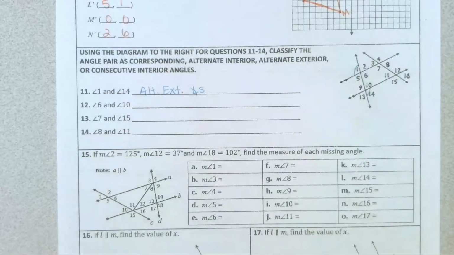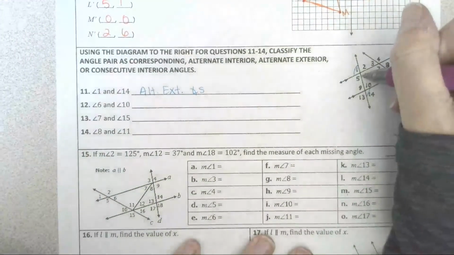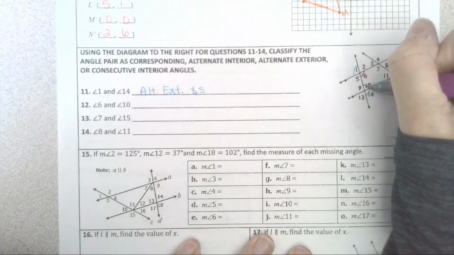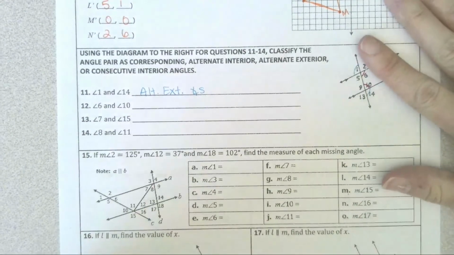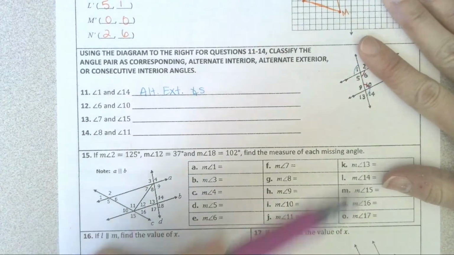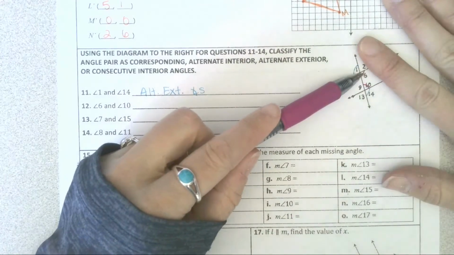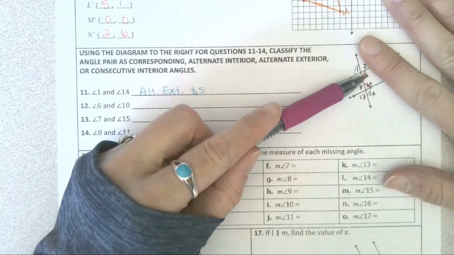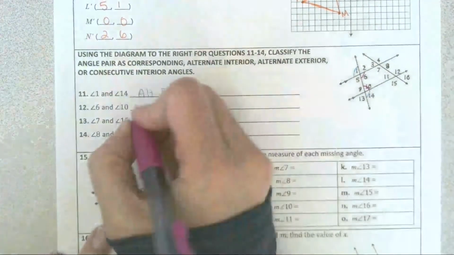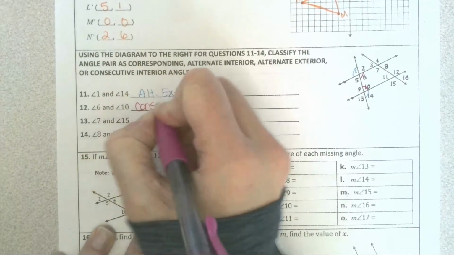Okay, let's look at number 12, 6 and 10. So angle 6 is here, and angle 10 is here. So again, we're on that same transversal. I see that 6 and 10 are both on the same side of the transversal, and they're both inside next to each other, so that makes these consecutive interior angles.